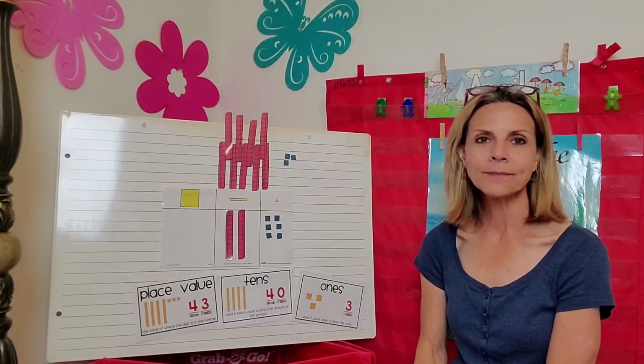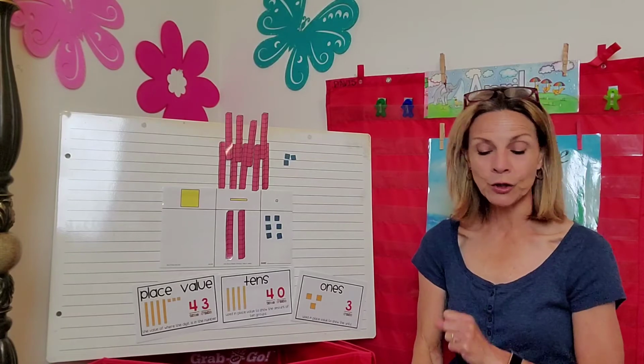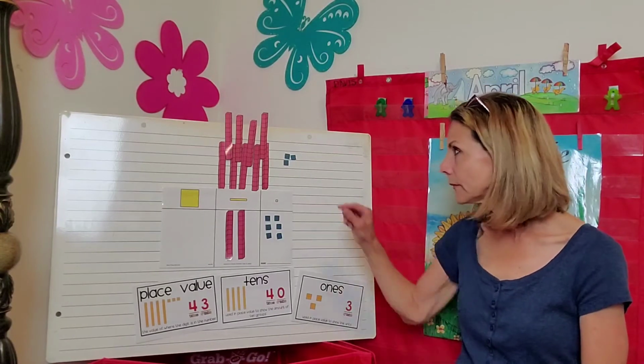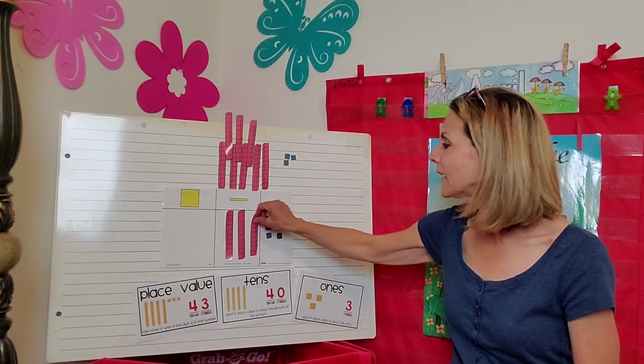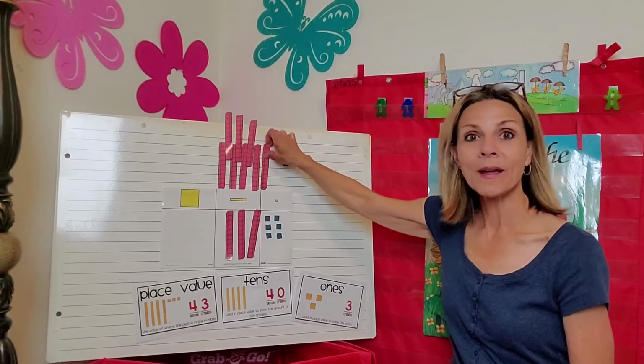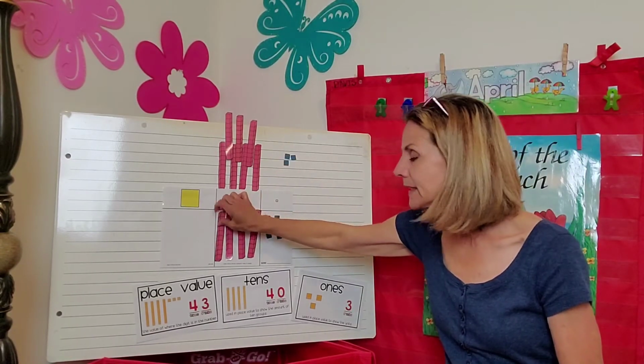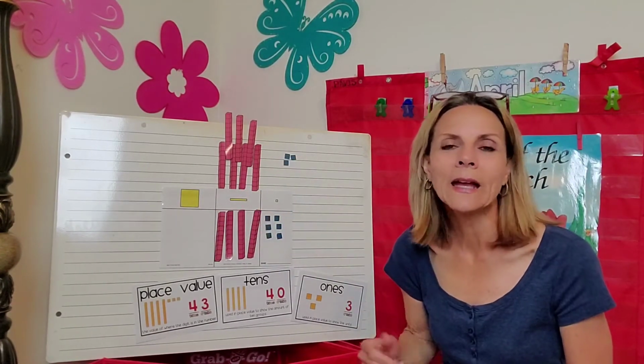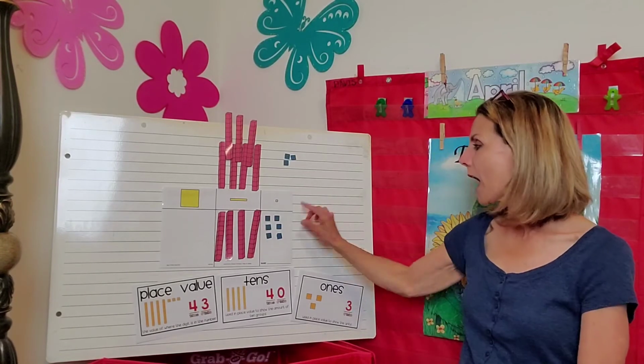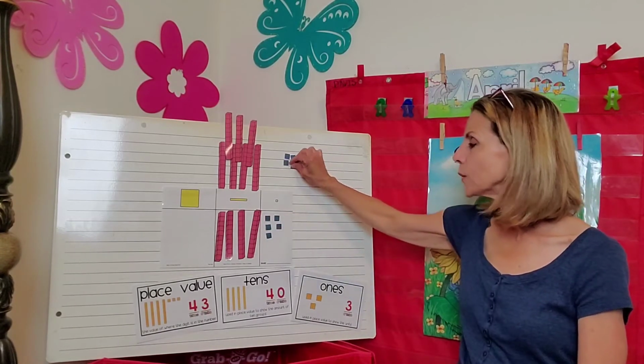Write that one down. Okay, next one. Are you ready? I'm going to add a few 10s. I think my dog is ready too. Seems like he's always ready for any activity that we're doing. I'm also going to take one of these ones away.